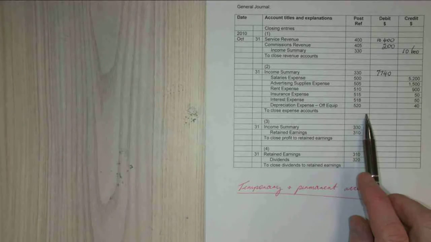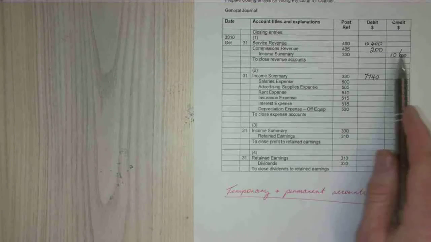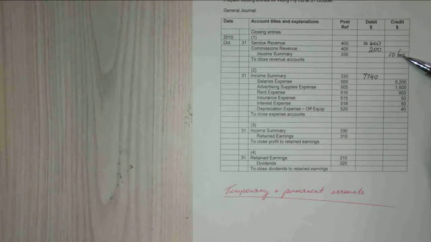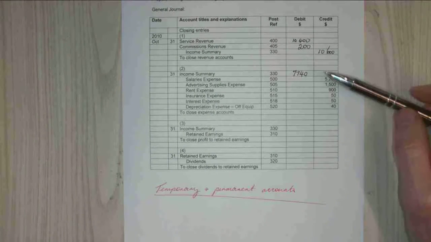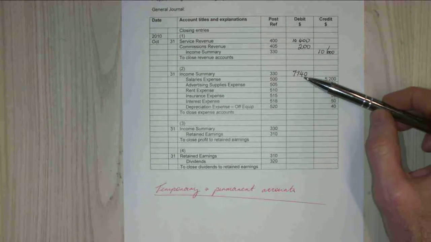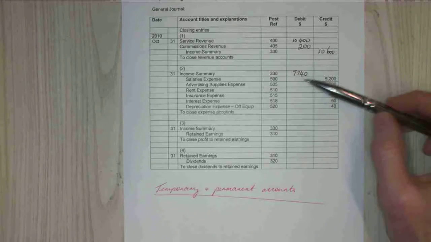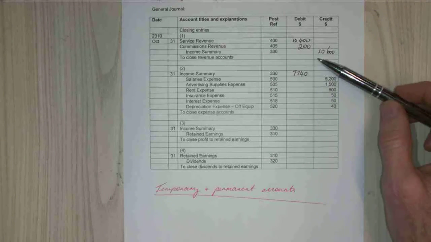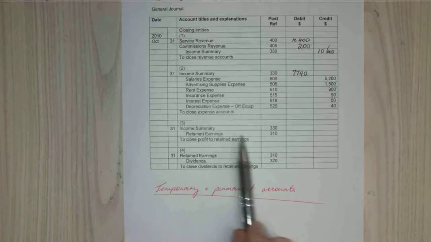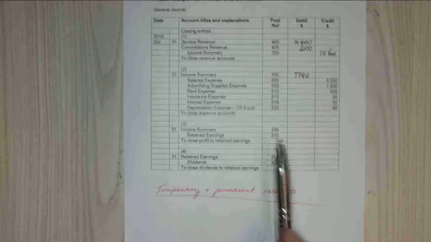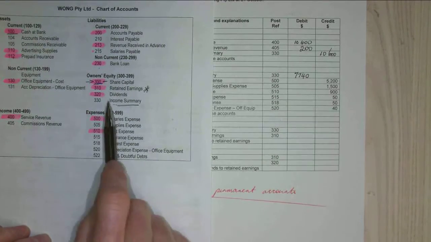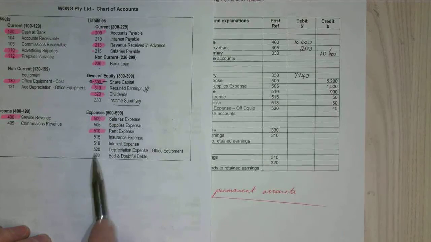Now, but there's one other issue, is that I've got a balance now in my income summary. I've got 10,600 credit and 7,740 debit, which leaves a balance in there. Now what I need to do is I need to close that balance off to what we call retained earnings. Now my retained earnings is in there as well. Where's my retained earnings? There.